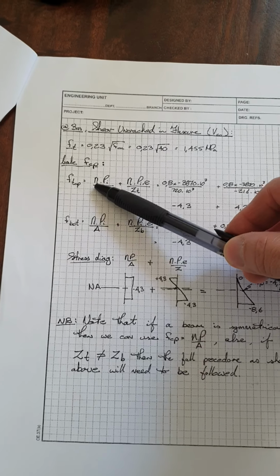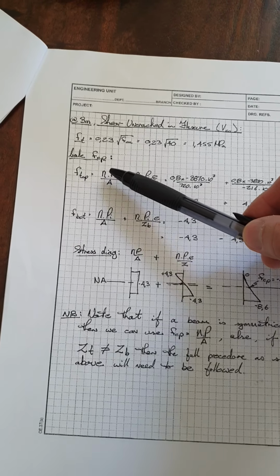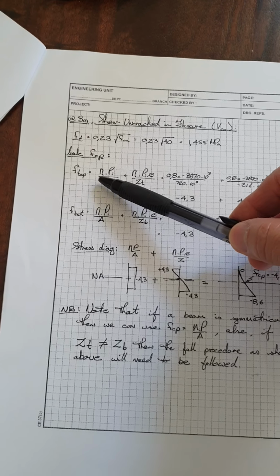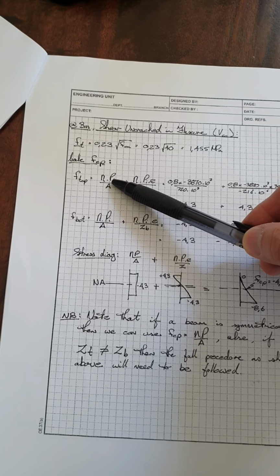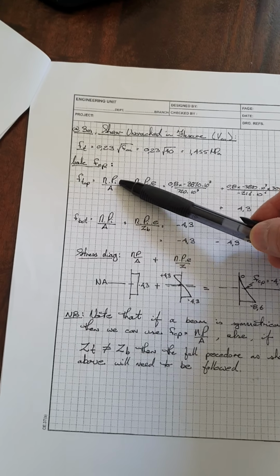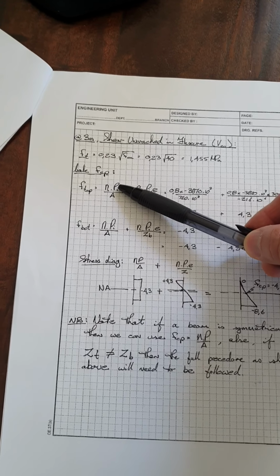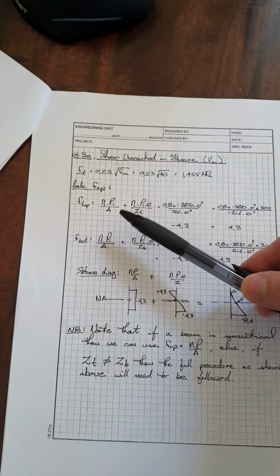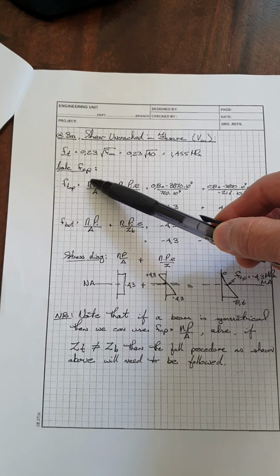Now this P here has been expressed as a function of the losses at the 3 meter point, a loss factor at the 3 meter point that will reduce our initial pre-stress at the end of the beam to give us an effective pre-stress at that point. If in a test or an exam you're given an effective pre-stress, obviously we don't need to factor it any further.